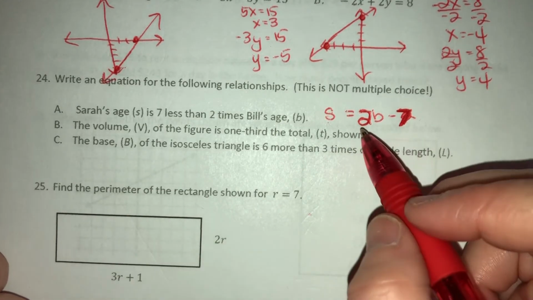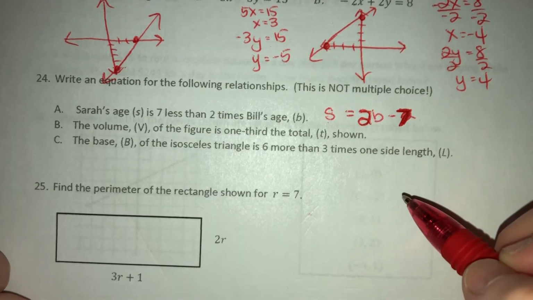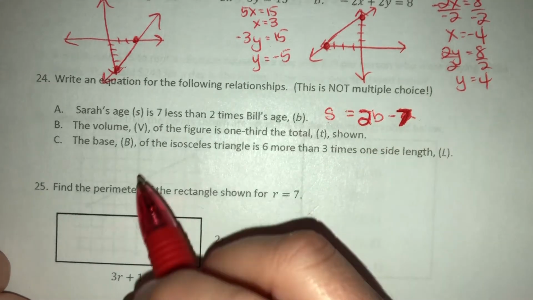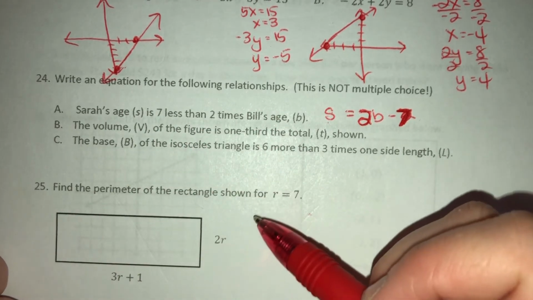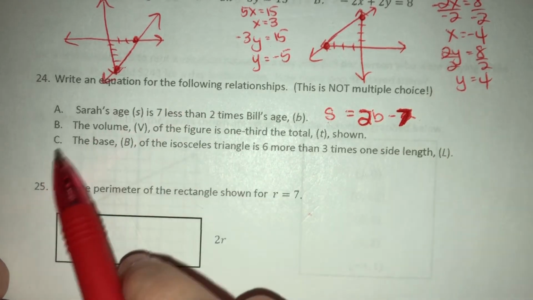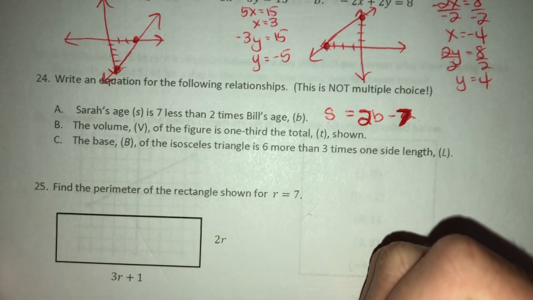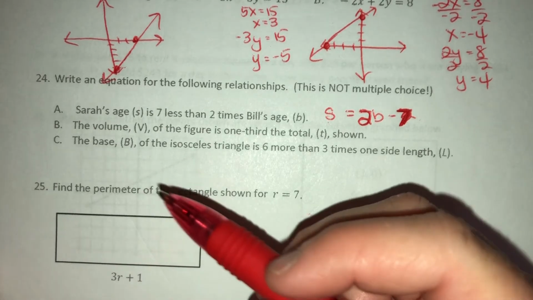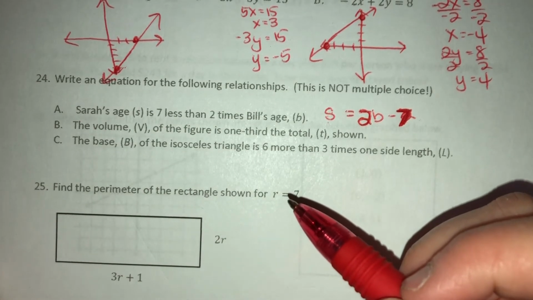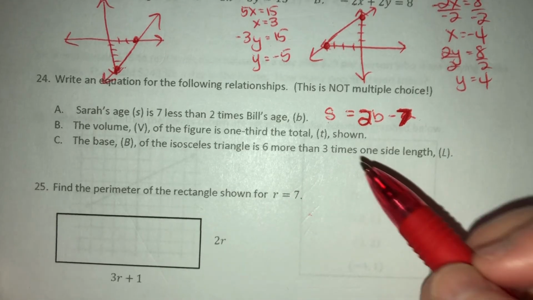So if Bill is 40, 2 times 40 is 80. 80 minus 7 is 73, right? So Sarah would be 73. So she's 7 less than double Bill's age. She's older than Bill. All right, let's say Bill was 6, and Sarah's age is 7 less than 2 times his age. Well, 2 times 6 is 12, and 7 less than that is 5, right? So then if they were young, she'd actually be younger than him. That's crazy that it changes.